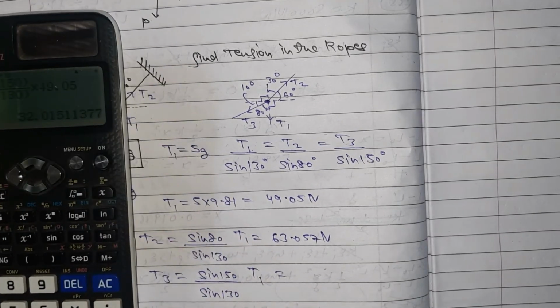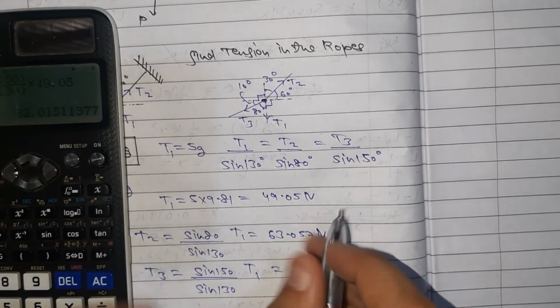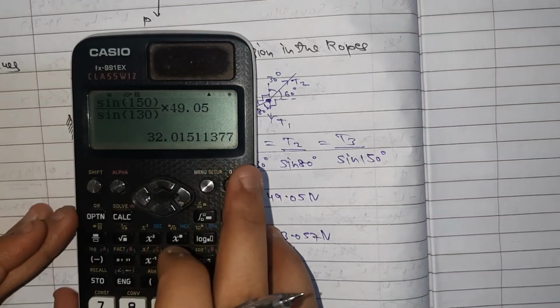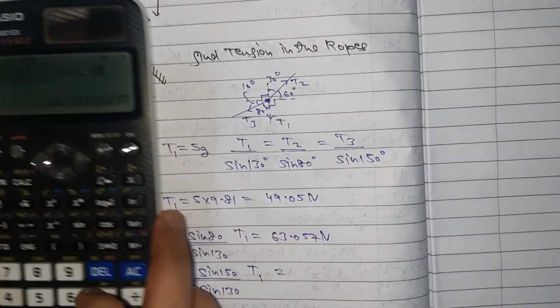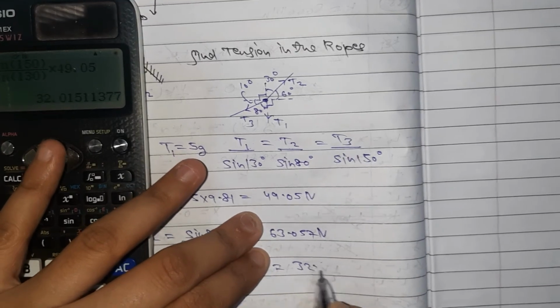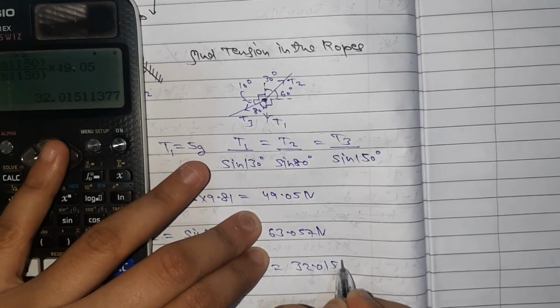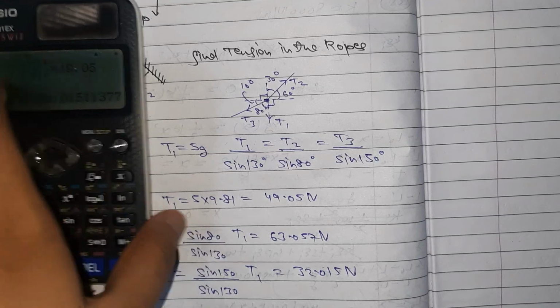It comes out to be, please be very careful, 32.015 newtons. So that's it.